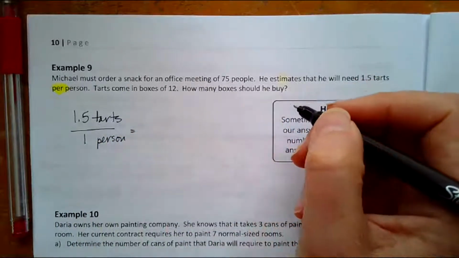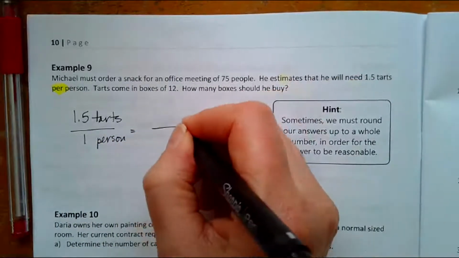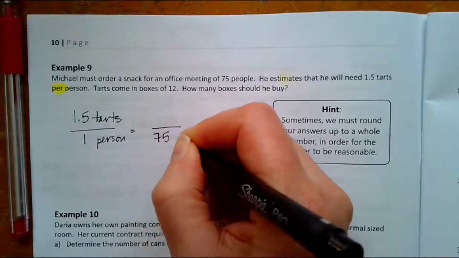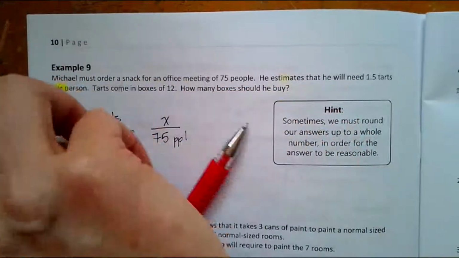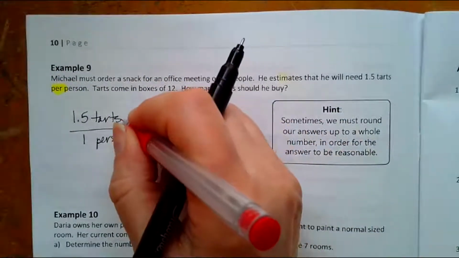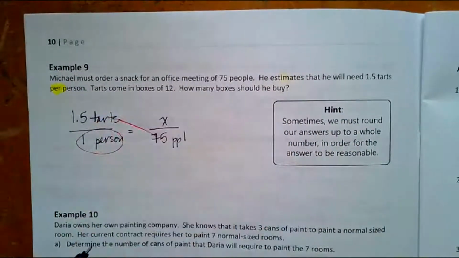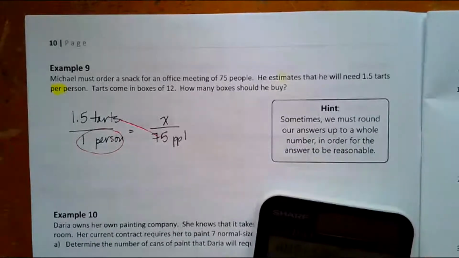Okay, so let's get started. He's got 75 people. How many tarts do I need? All right, this should be easy. Multiply the diagonal numbers, divide by the leftover.